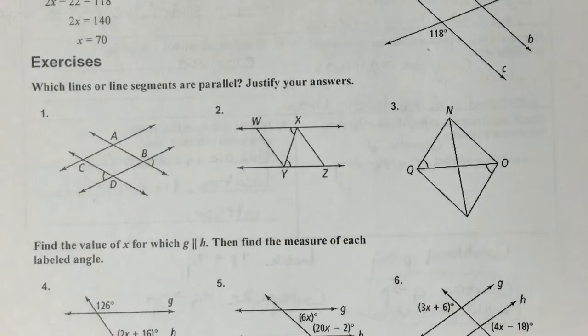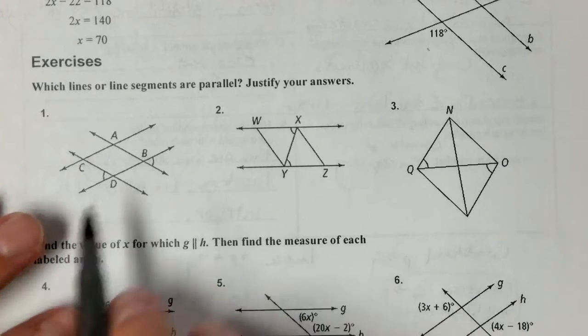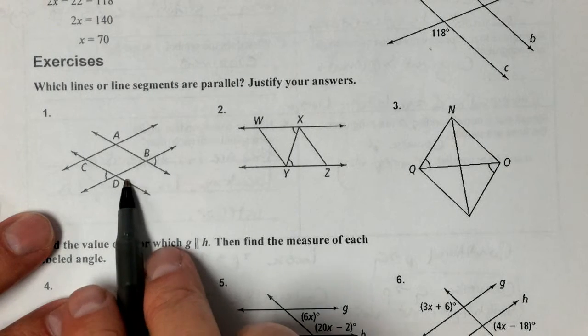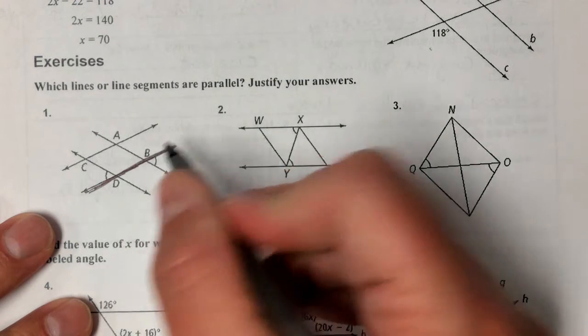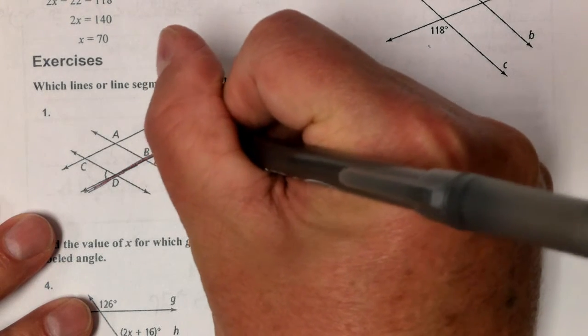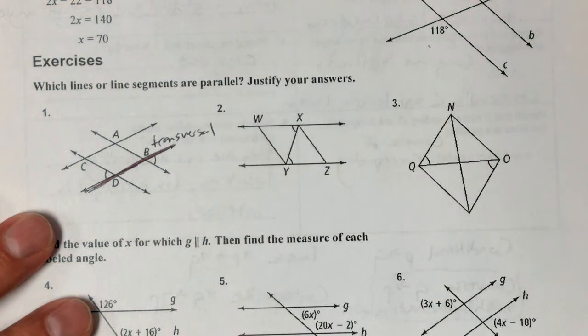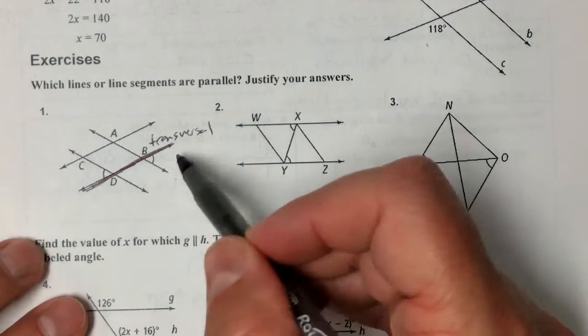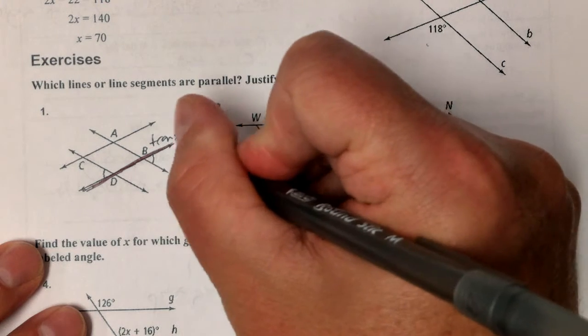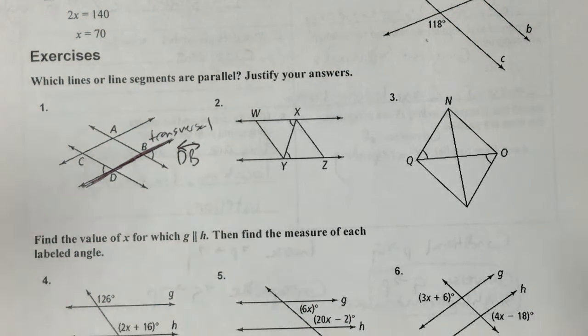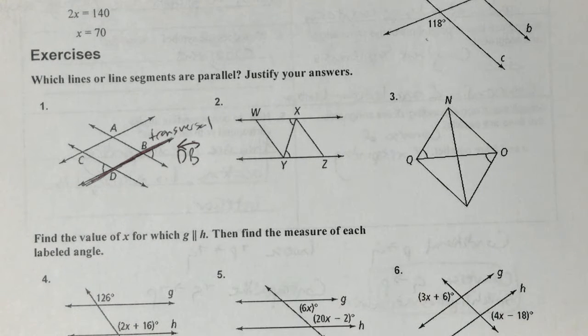What we're doing for the exercises is it says which line or line segments are parallel and justify your answers. So the first thing you do is you look at which angles are marked, and then you darken your transversal. So this is your transversal. And that's going to be DB. Your transversal is DB.